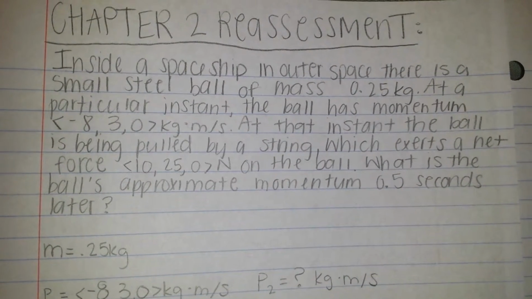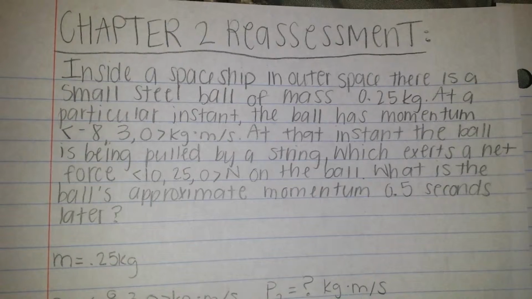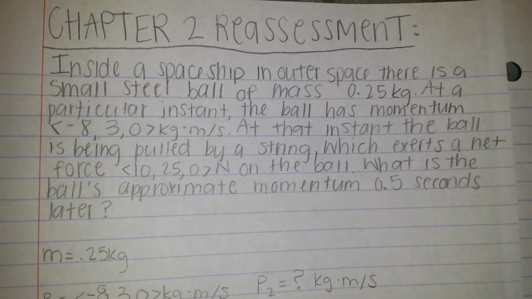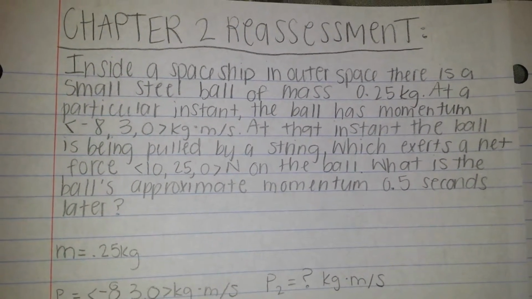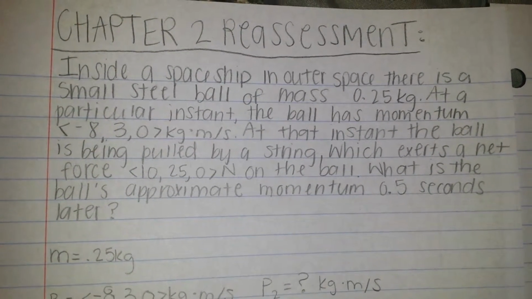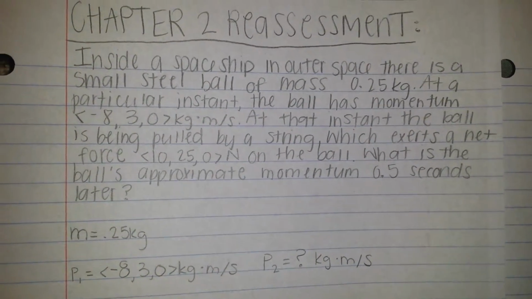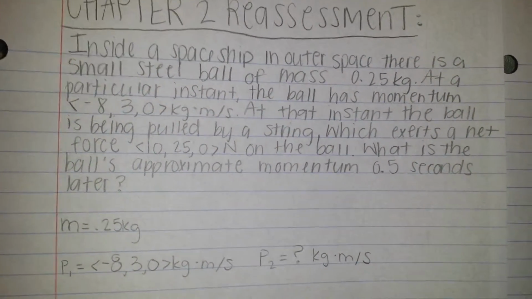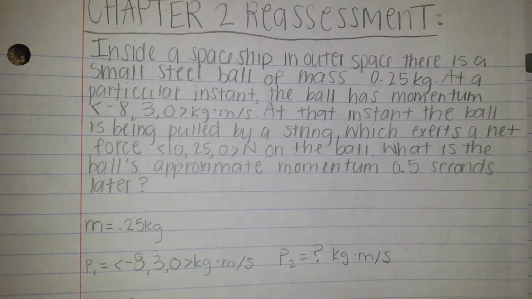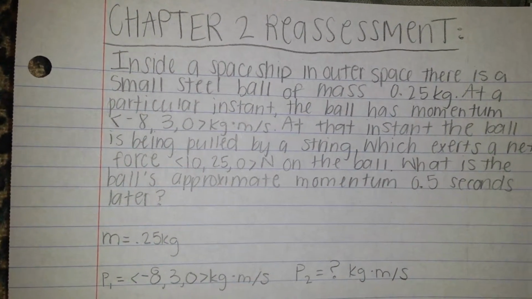Inside a spaceship in outer space, there is a small steel ball of mass 0.25 kilograms. At a particular instant, the ball has a momentum of -830 kilograms meters per second. At that instant, the ball is being pulled by a string which exerts a net force of 10.250 newtons on the ball. What is the ball's approximate momentum 0.5 seconds later?